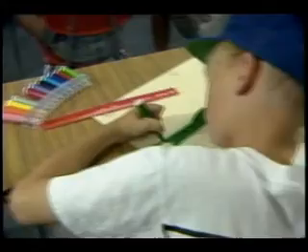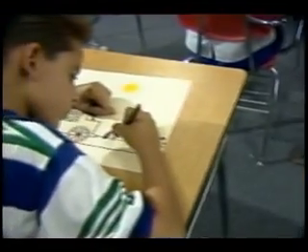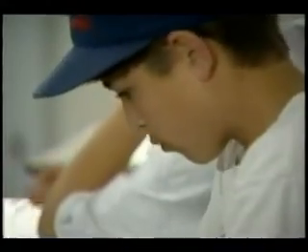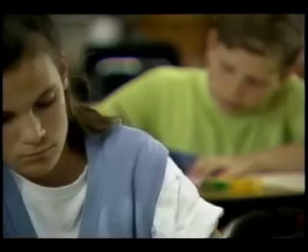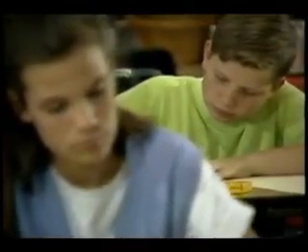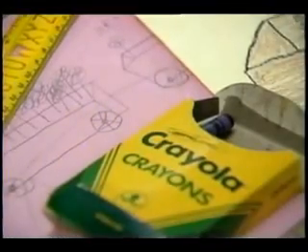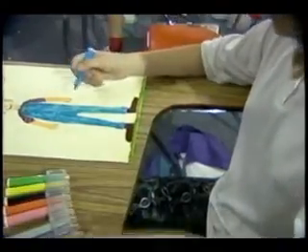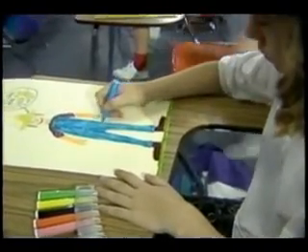Art class. We've seen it before. School is school. Next door is English, and down the hall is math. Well, not quite. Something very different is going on here, and we're going to take a closer look at these kids, because this whole school has begun to think differently. In fact, we'll use this farmer to show you how.